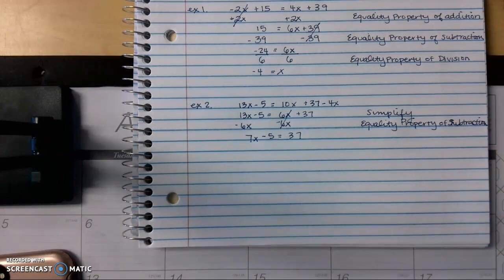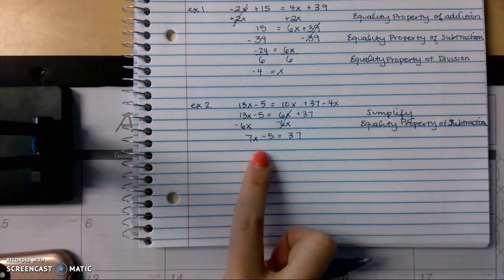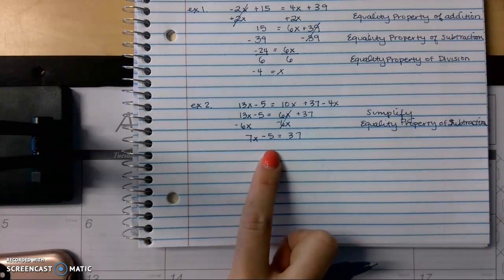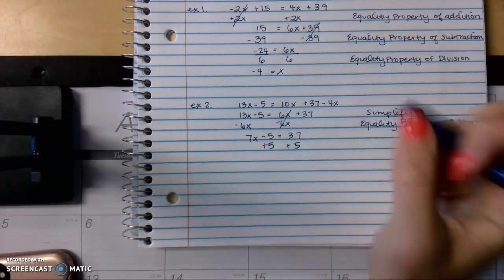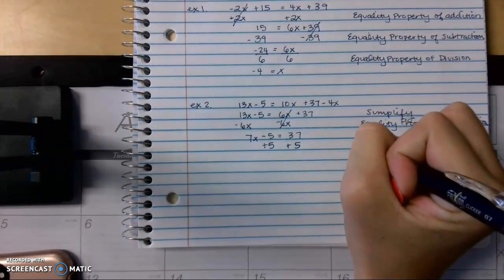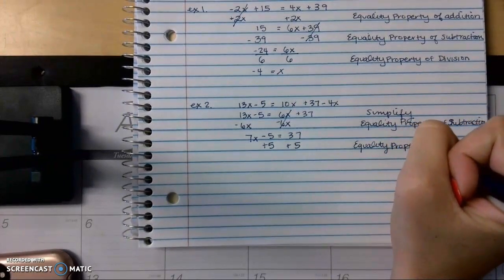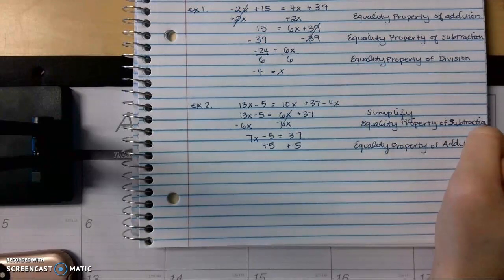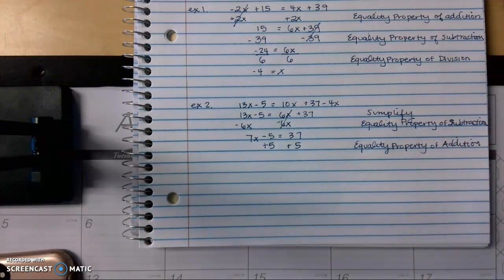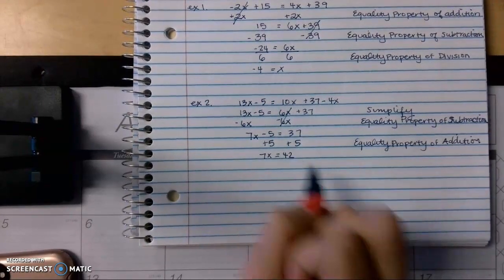Okay. Need to get that variable alone on one side, so I need to eliminate this minus 5, and I'm going to do that using addition. So the equality property of addition, we use those equality properties a lot when we're solving. So I have 7x is equal to 42.